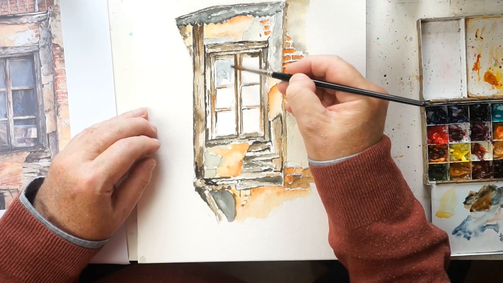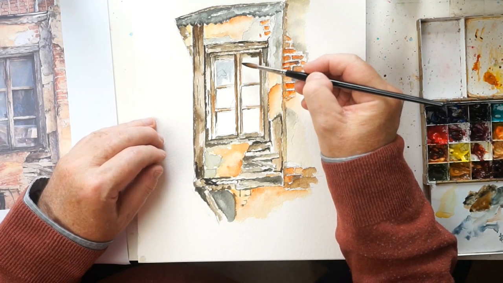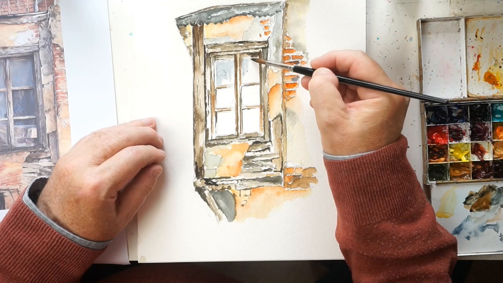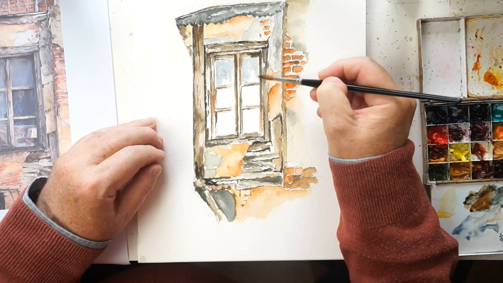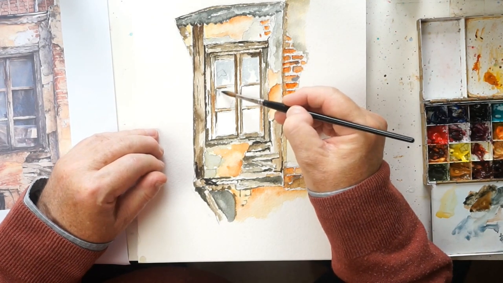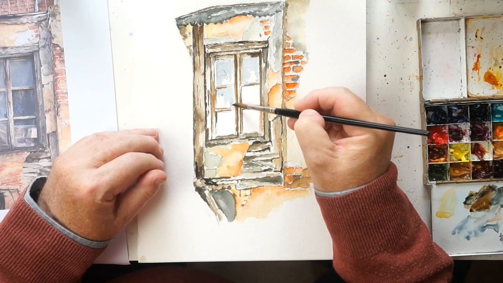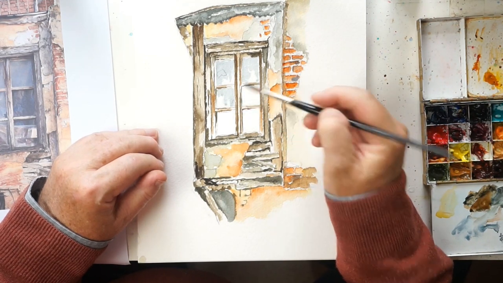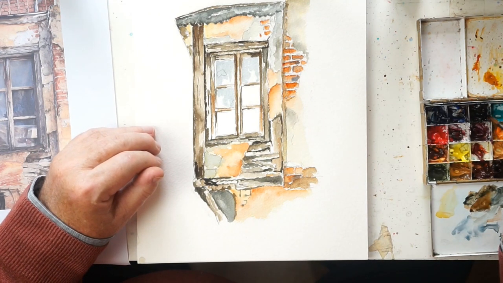I tend to use the side of the brush and leave areas which are still white, and you can see with this, because the paper has this tooth to it, in other words it's slightly rough, you get this slightly sparkled effect, which is a light shining off the glass.